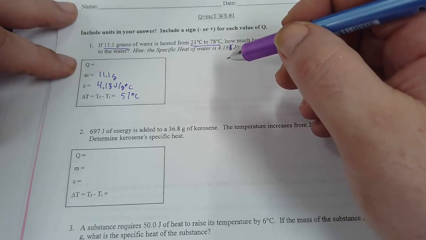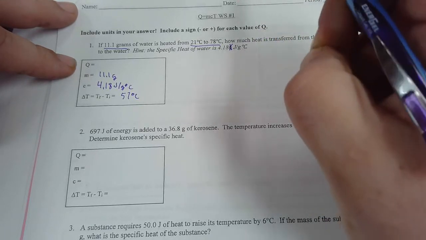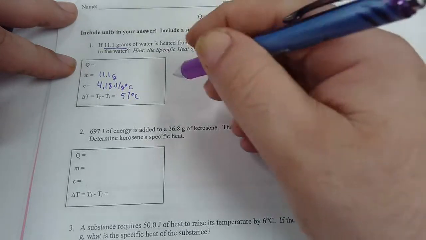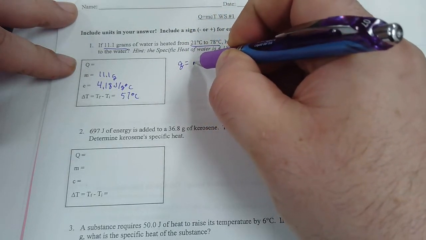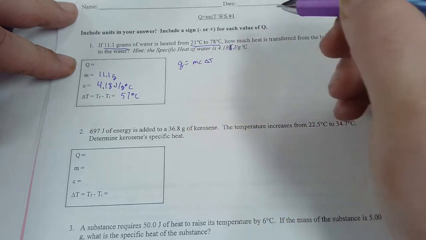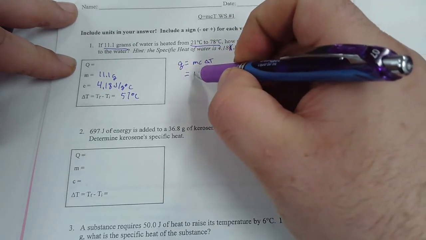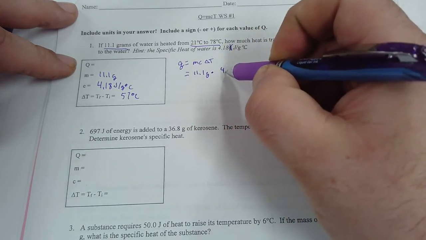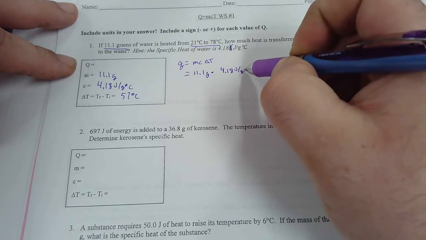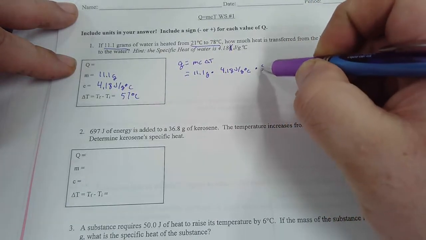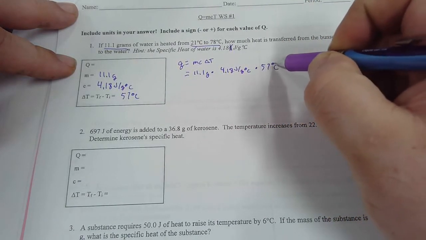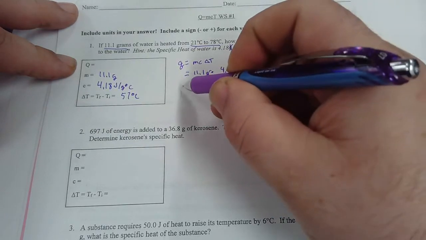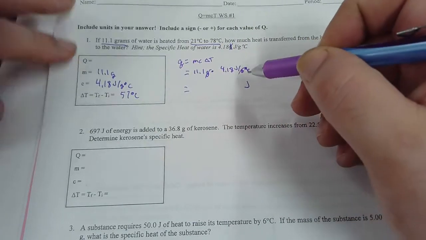Now, notice there's only one variable that doesn't have a value on it. That's the one we're solving for. So Q is equal to MC delta T. So this will be equal to 11.1 grams times 4.18 joules per gram degrees Celsius times the 57 degrees Celsius. The degrees Celsius cancels, the grams cancel, leaving my final answer in joules.